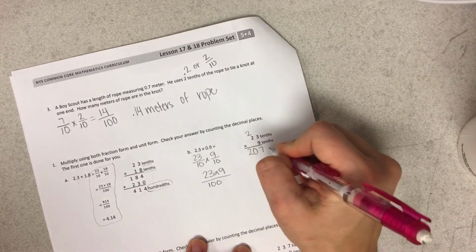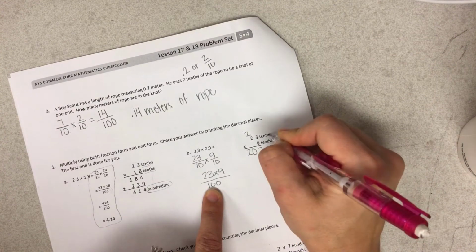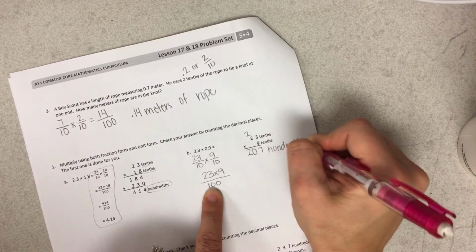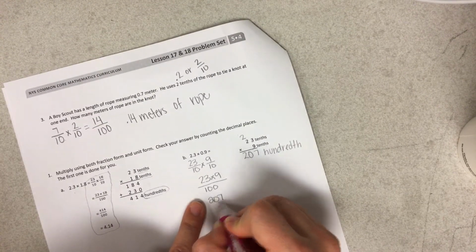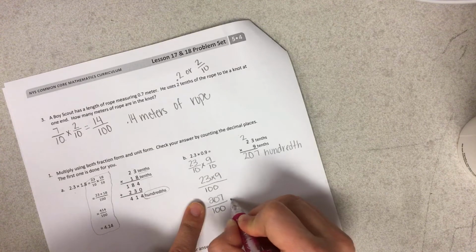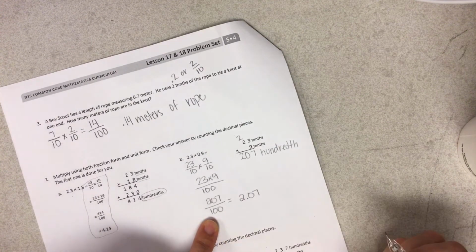So it's going to be 207. And then remember, my label is going to be hundredths, because when you do a tenth times a tenth, you get a hundredth. Okay, so then it's going to be 207 hundredths, and when you write that in decimal form, it's going to be 2.07.